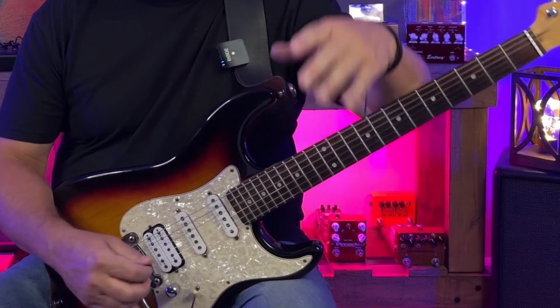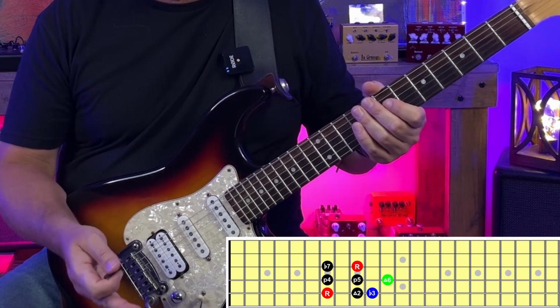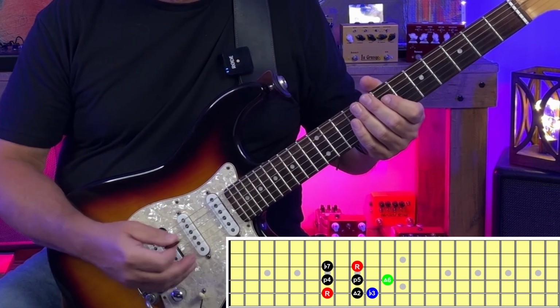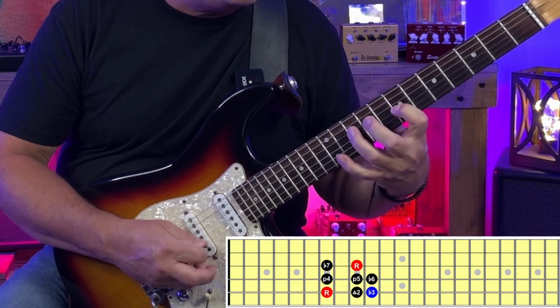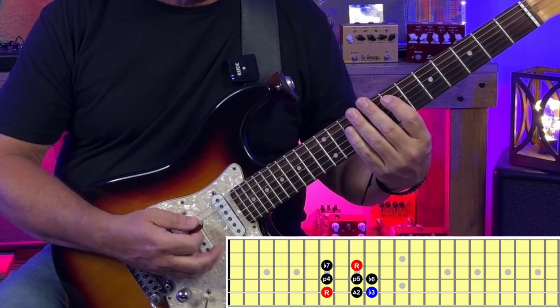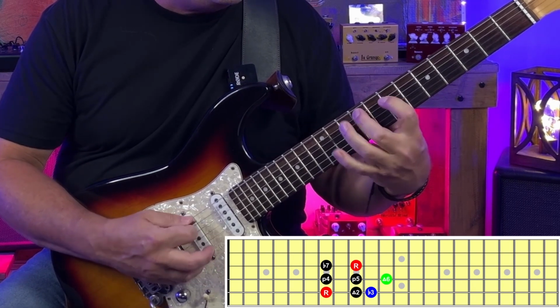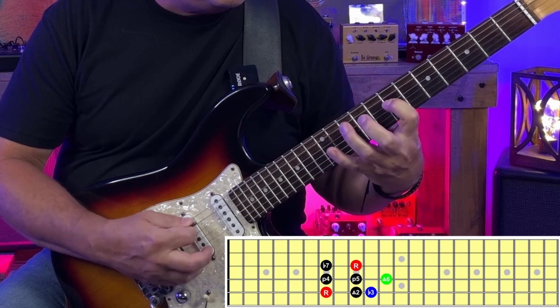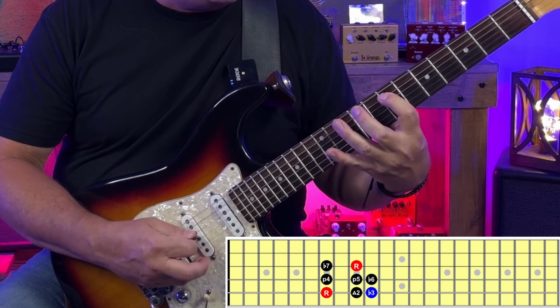The next mode I want to talk about is Dorian mode, and it's another super useful mode. To get the Dorian mode, we take the natural minor and we raise that 6th degree. So let's compare it to Aeolian. Here's natural minor with a flat 6th. Here's Dorian with the 6th degree raised a half step. Aeolian, Dorian.